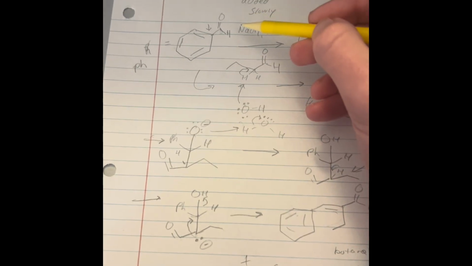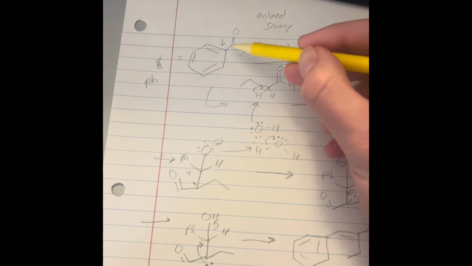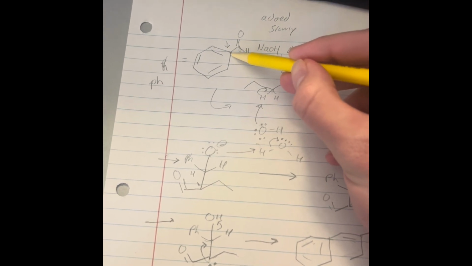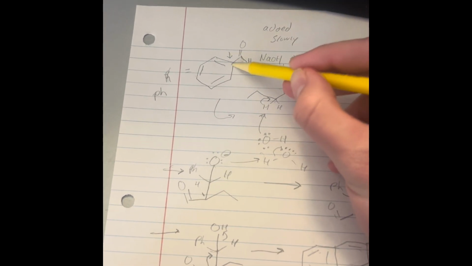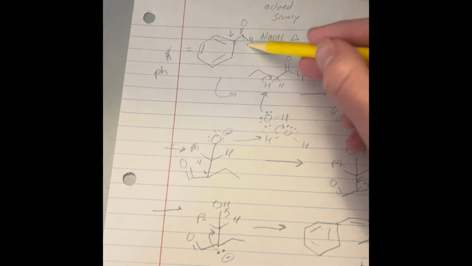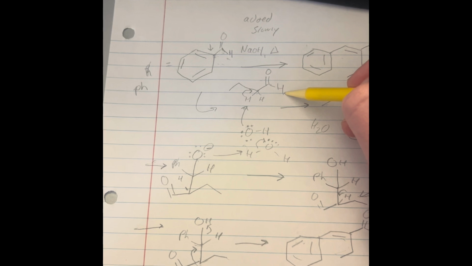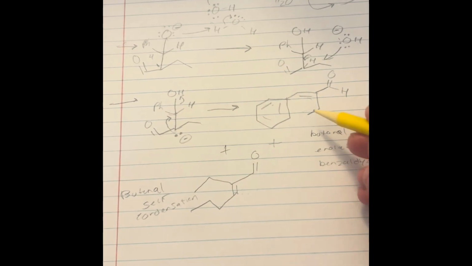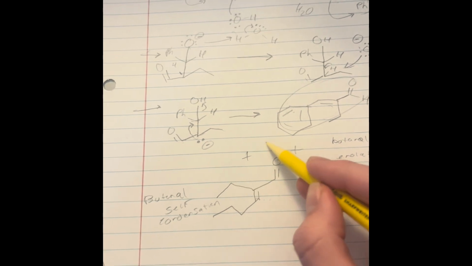The reason why this can only self-condense is because this reagent doesn't have any corresponding hydrogens on the beta carbon. So this can't self-condense, and this can't be attacked as well. So these are the only two possible products that could be produced.